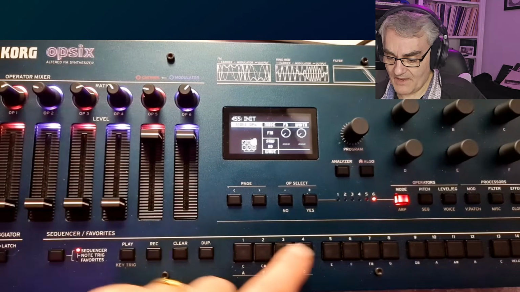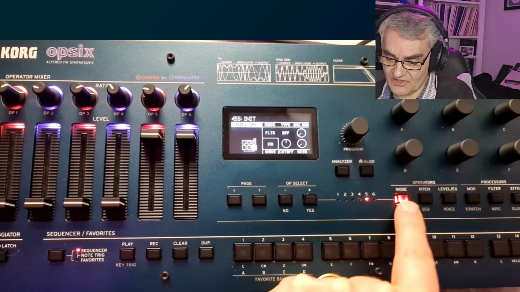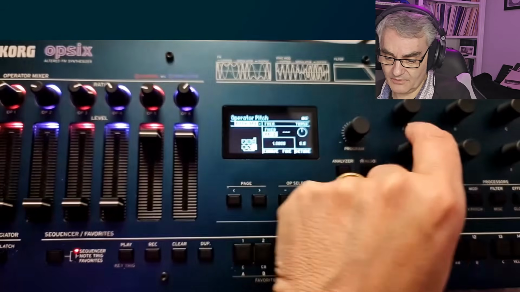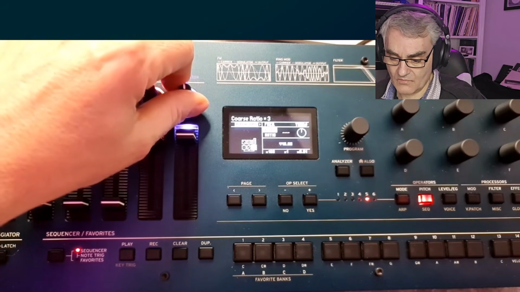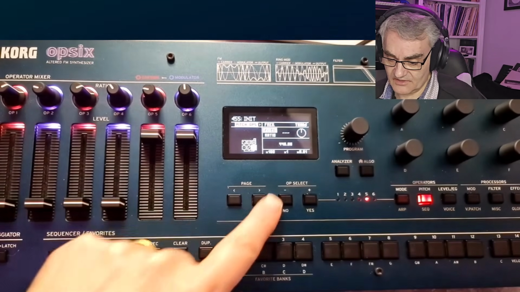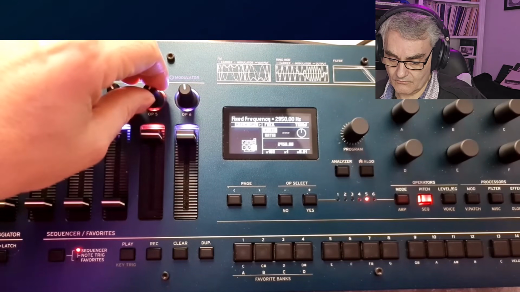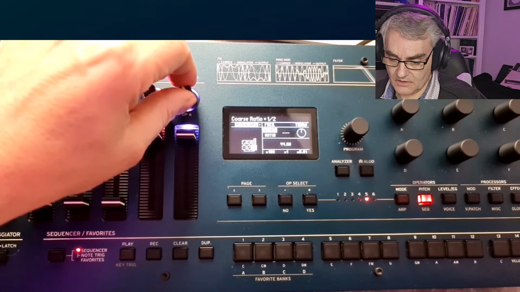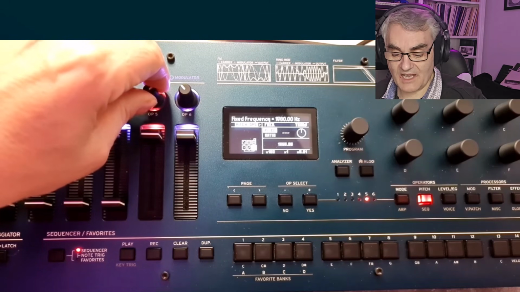And you can hear the high pass now. If I go back to 5, let's change this to a fixed mode, and then I can play with the values. So that's that acting as a high pass filter now.